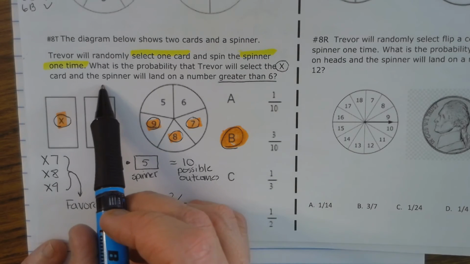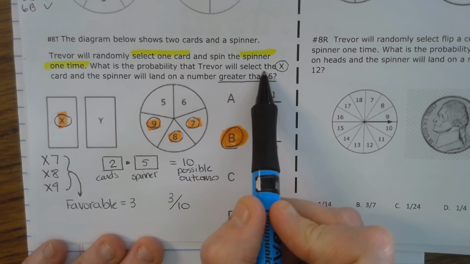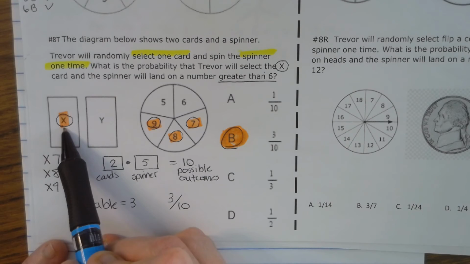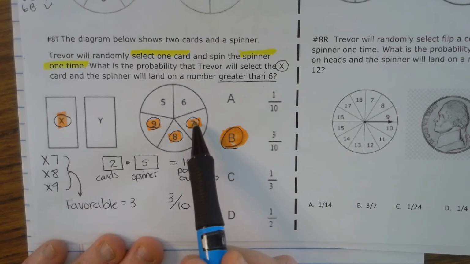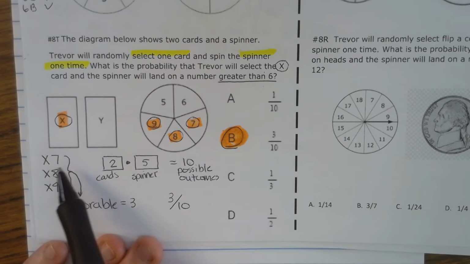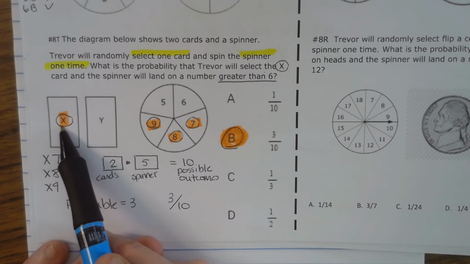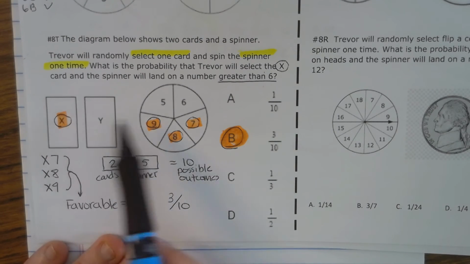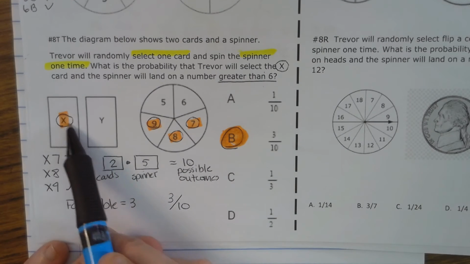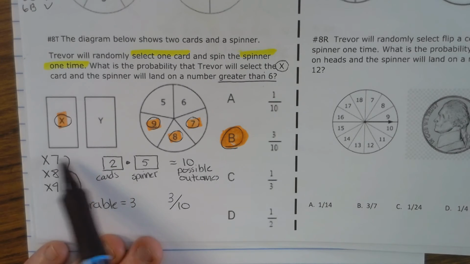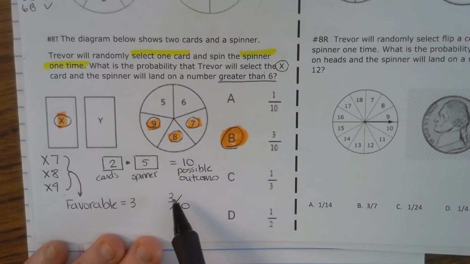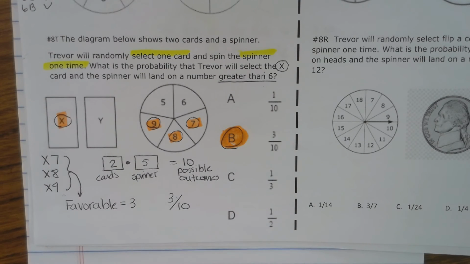Well, what are the favorable outcomes? That we select an X and the spinner lands on a number greater than 6. So the spinner lands on 7, 8, or 9. In my sample space, that would be pulling an X and getting a 7, pulling an X and spinning an 8, pulling an X and spinning a 9. There are 3 favorable outcomes. That's what goes on top. 3/10 is my probability.